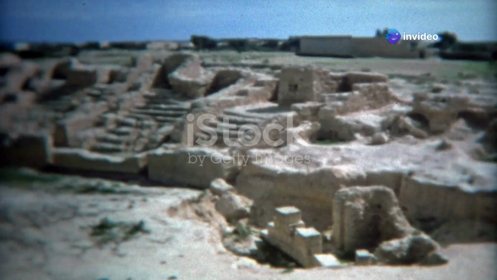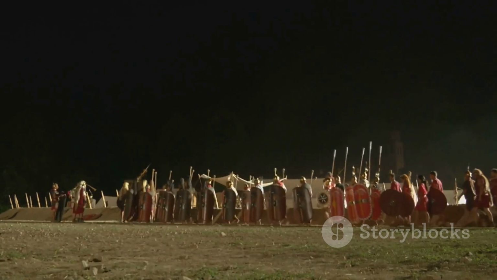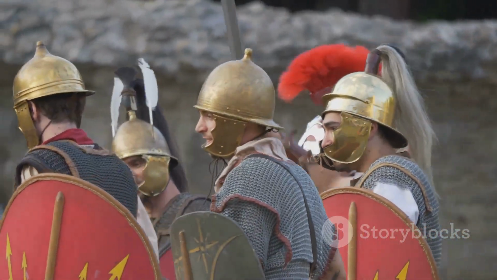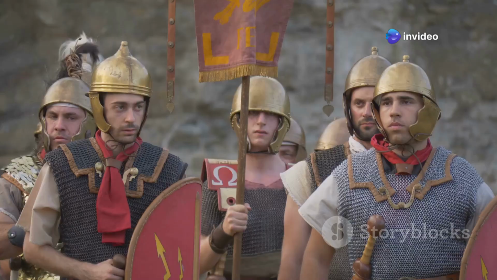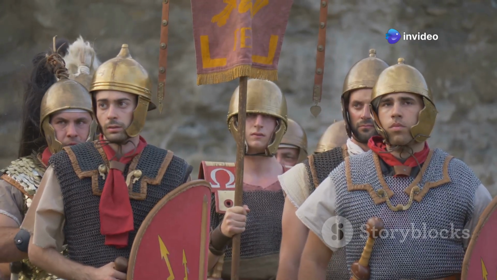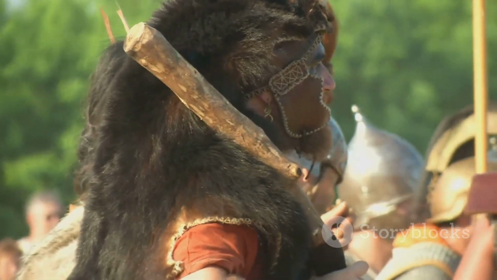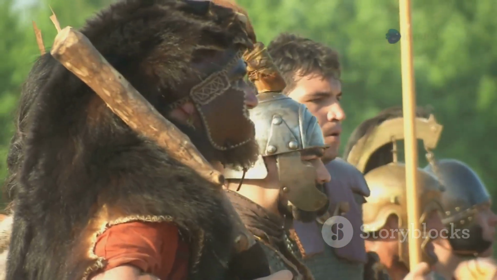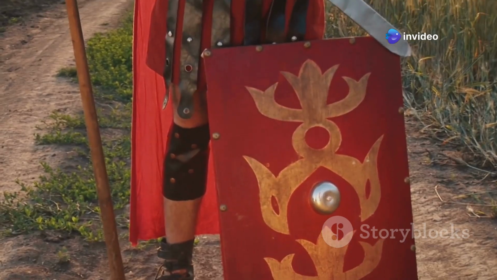Rome's origins were humble, a small village on the banks of the Tiber River. But from these humble beginnings, a power would rise. Through conquest and cunning, Rome expanded its influence. First, it dominated the Italian peninsula. Then it turned its attention outward, conquering Carthage, Greece, and Gaul. By the 2nd century AD, the Roman Empire reached its peak under the reign of Emperor Trajan. From the Scottish Highlands to the Persian Gulf, the Roman eagle flew high.